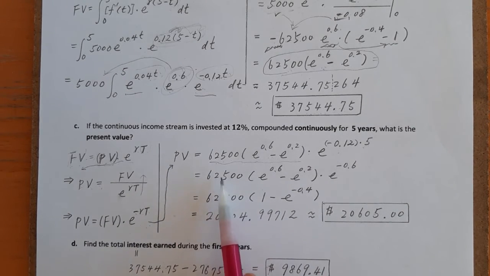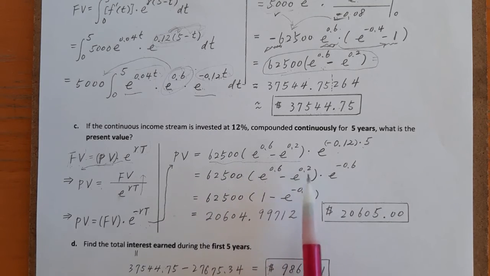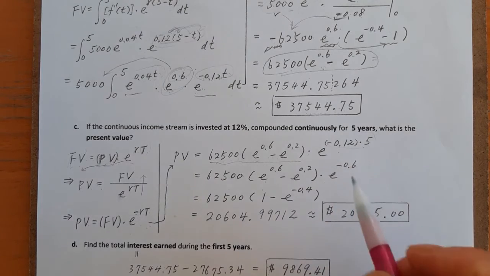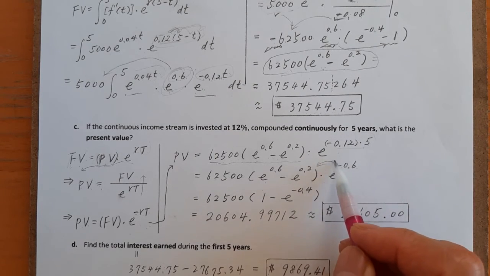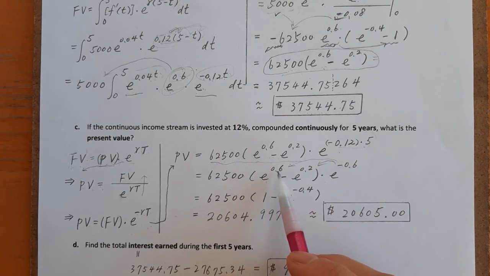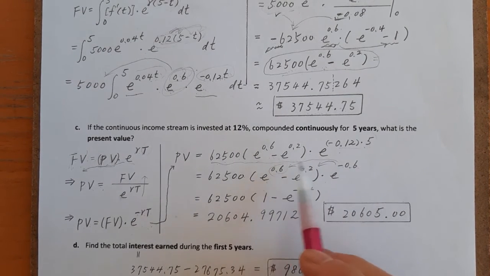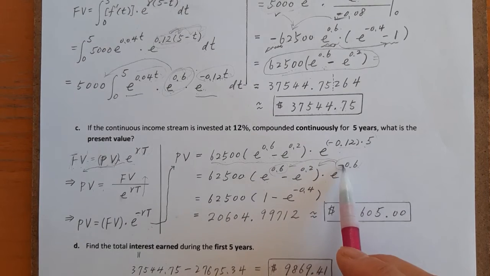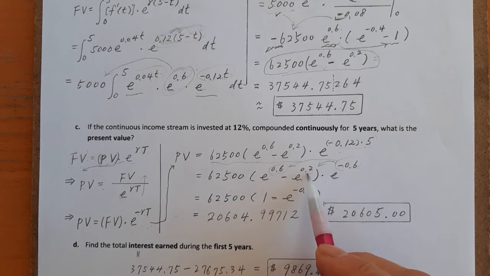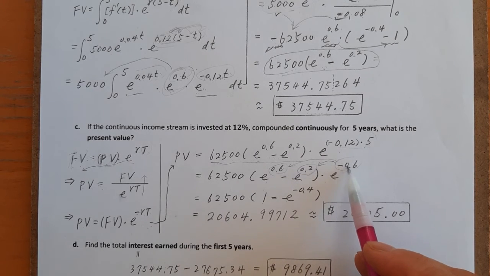Then 62500 times e to the power, this times this together is negative 0.6. Then you can distribute it in. Same base e, add exponents: the exponent is 0, and e to the power 0 is 1. Minus this times this together, same base e, add 0.2 and negative 0.6 is negative 0.4.